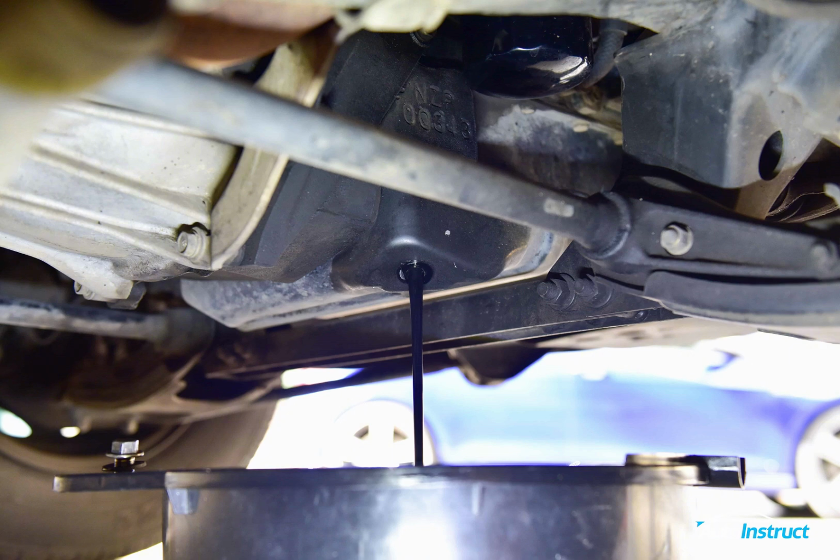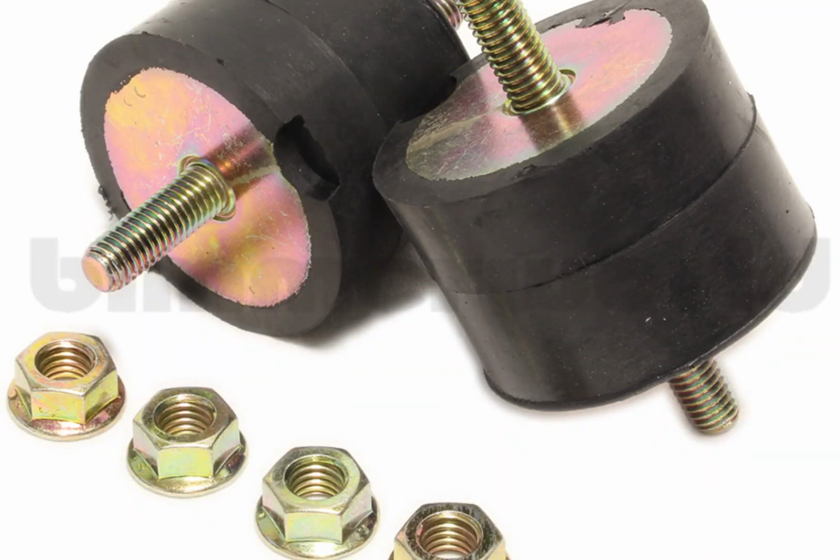Disconnect components. Detach the drive shaft or CV axles. Unbolt the transmission mount and brackets. Disconnect wiring harnesses, cooler lines, and shift linkage.